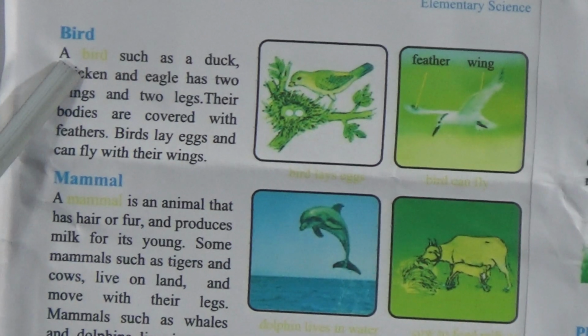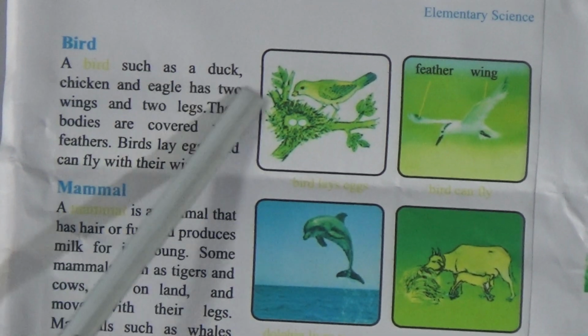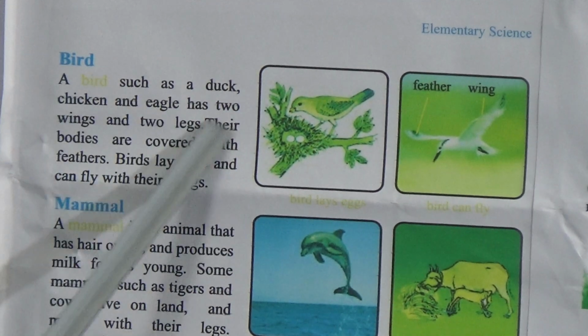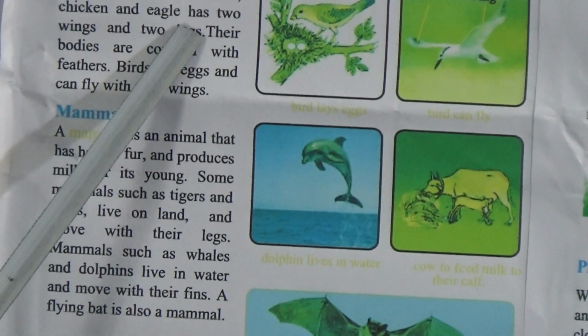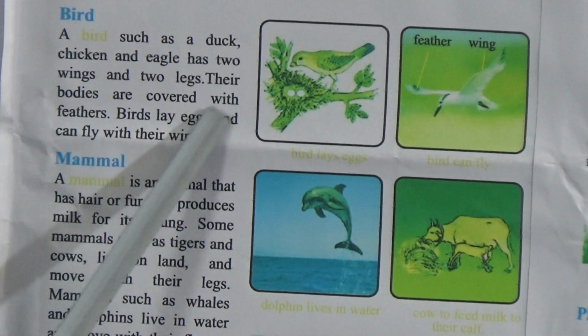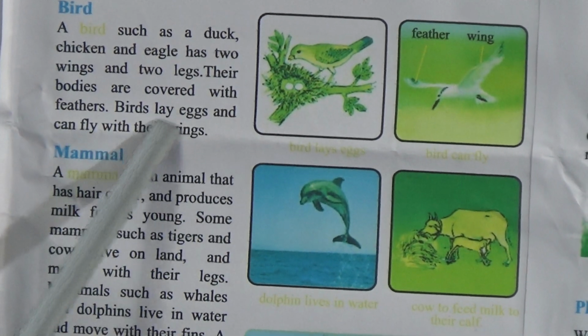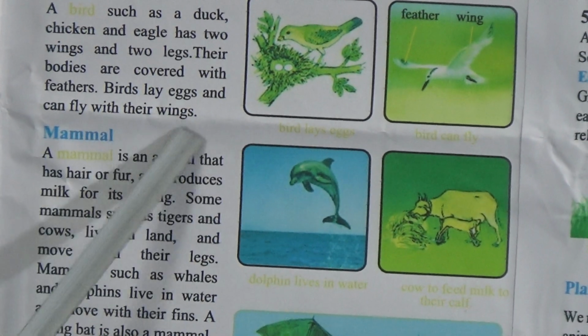Now come to the next one, that is bird. A bird such as a duck, chicken and eagle has 2 wings and 2 legs. Their bodies are covered with feathers. Birds lay eggs and can fly with their wings.